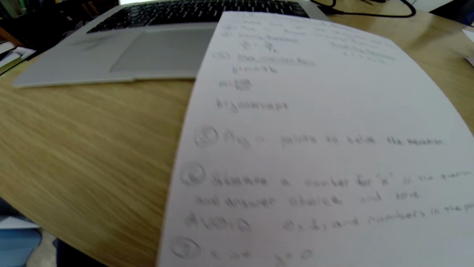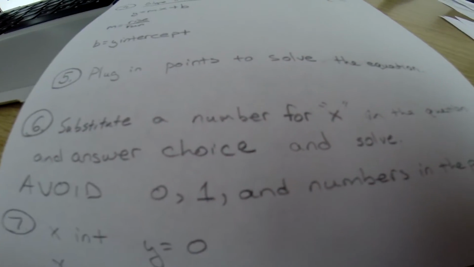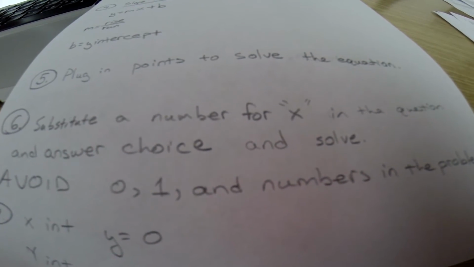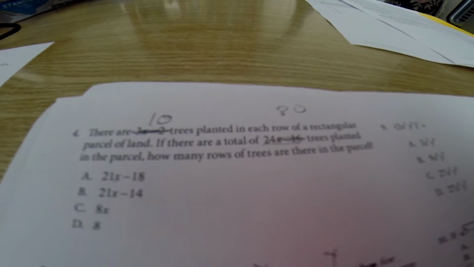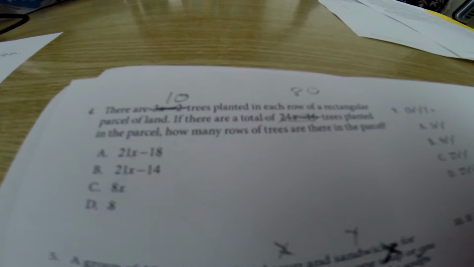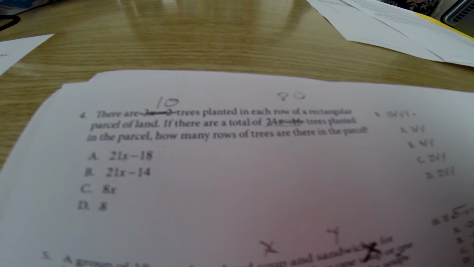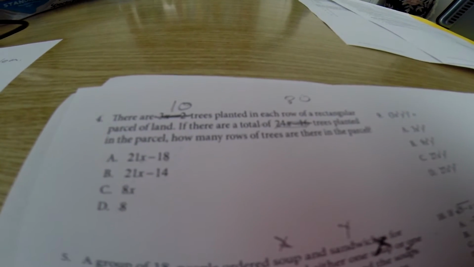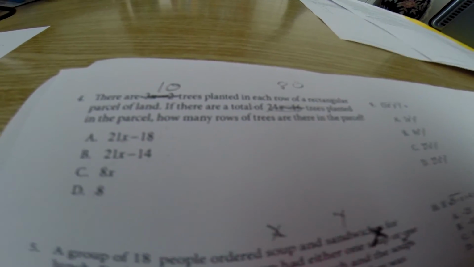All right. The next one, 6, is substitute a number for x in the question and answer choice and solve. Avoid 0, 1 and numbers in the problem. So where does this happen? This happened in this question here about parcels of land. When we did this the first time, we read through, it was kind of confusing, so we changed the values, and when we reread the question in terms of 10 and 80, it made a lot more sense.